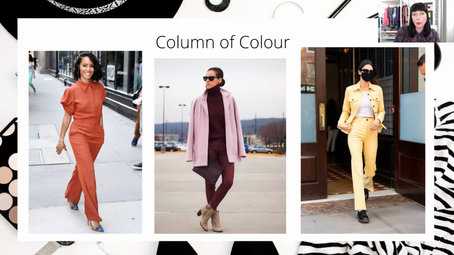So you can do it as one block color, as it is here for Jada, or you can do what we call up inside, which is this middle one here. And you can see you don't even have to match in terms of the color. It's very similar, but we're creating that length through the body up on the inside.